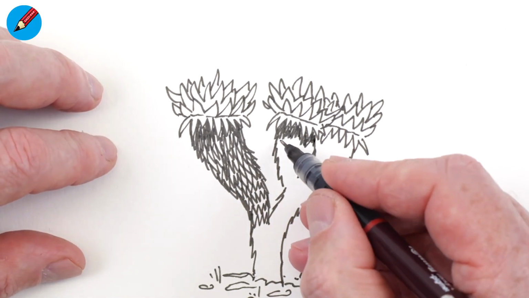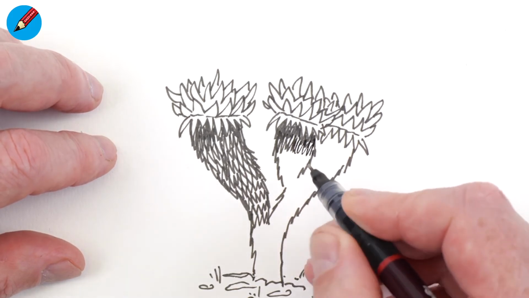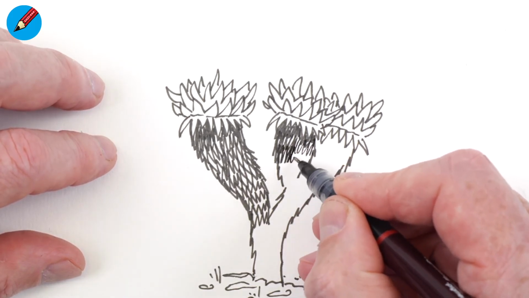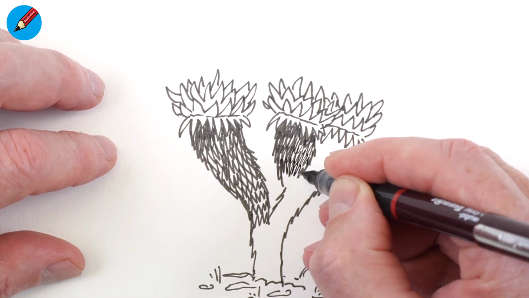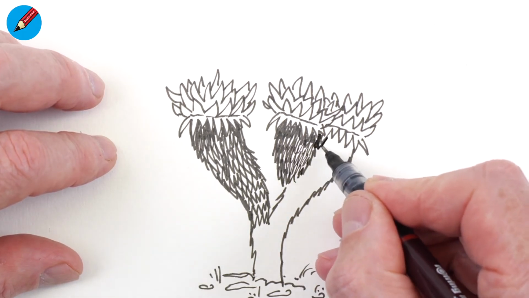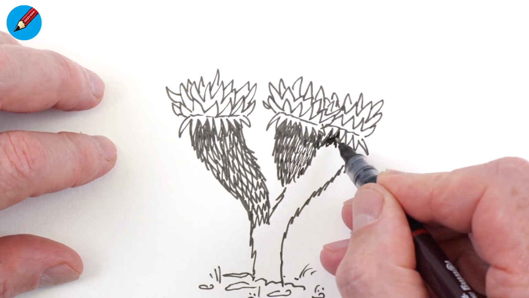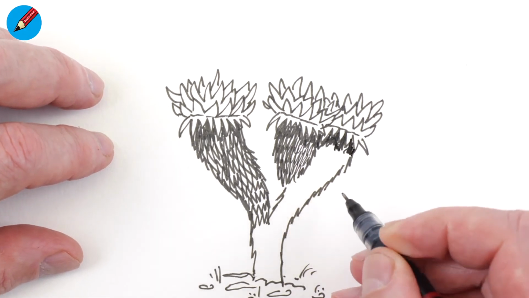And here what we're going to do is we're going to draw quite dark there, and then just not quite so heavy. Sort of take your hand off. Don't press so hard when you get to that bit there. And then underneath here we're going to have this quite dark again, scribbling away underneath the dead leaves that hang down.